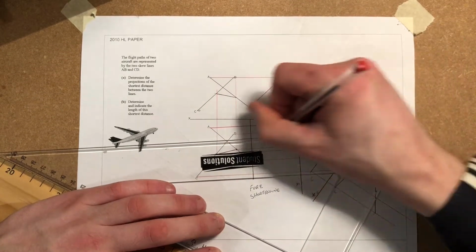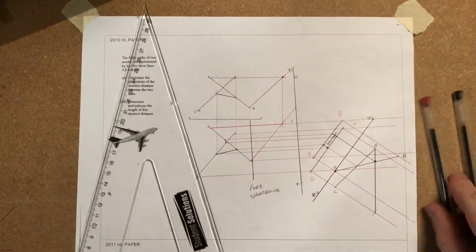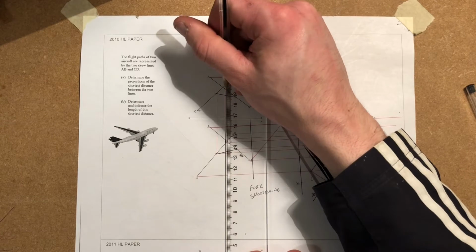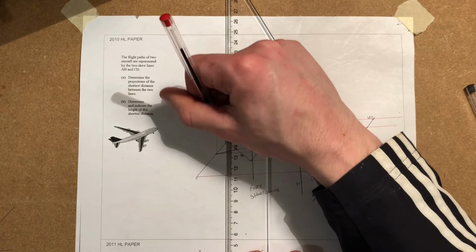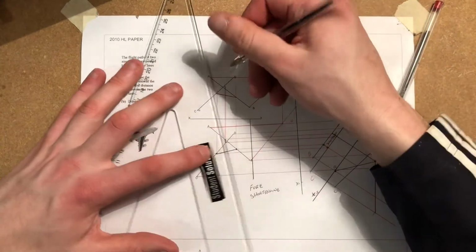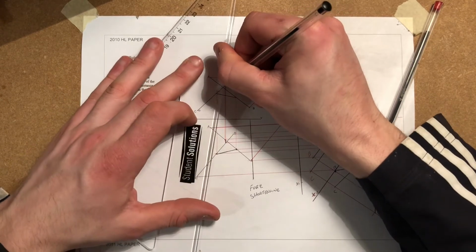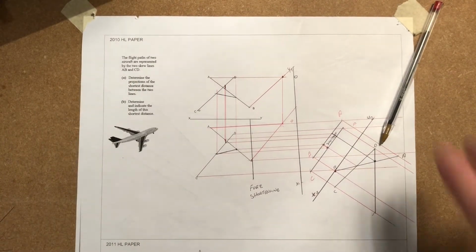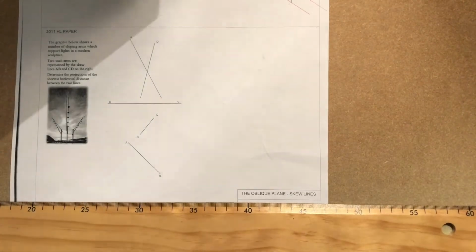CD, AB. There it is. CD. That's my shortest distance. Okay. So just be careful of that there. What I'm going to do now is move down here to the question underneath it.